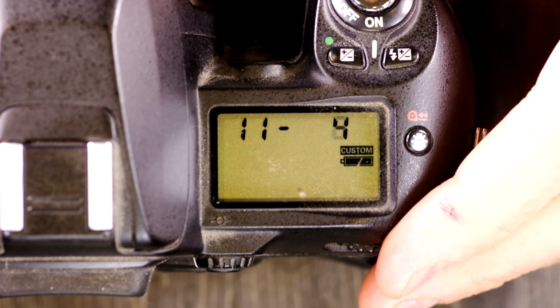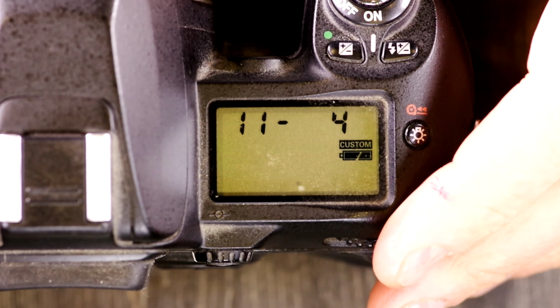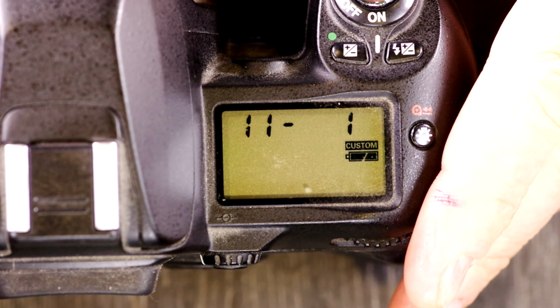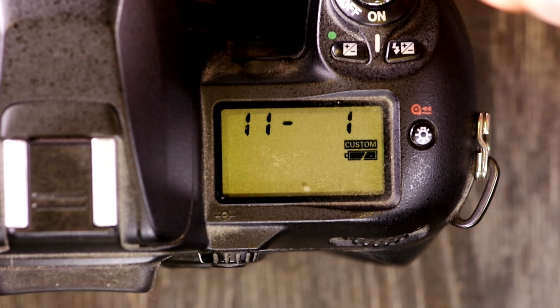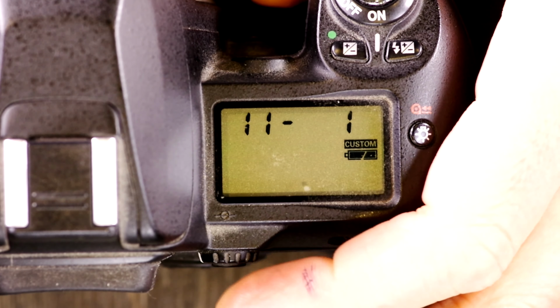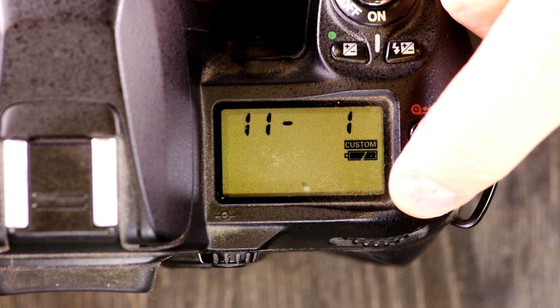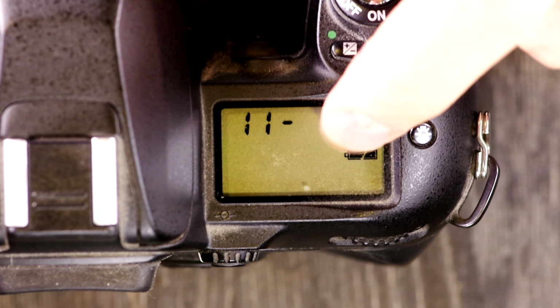In 1, what you get, oops, that's 4. In 1, what you get is auto exposure locking only. So if you hold this down, it will lock your exposure when you start, but you can still change your focus.